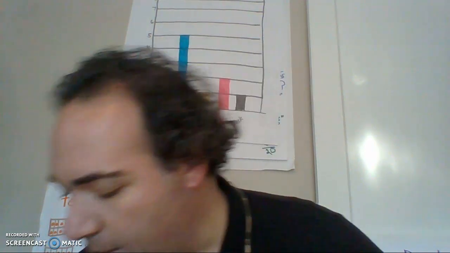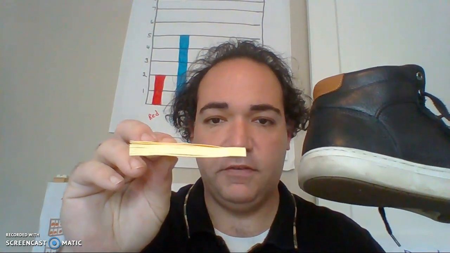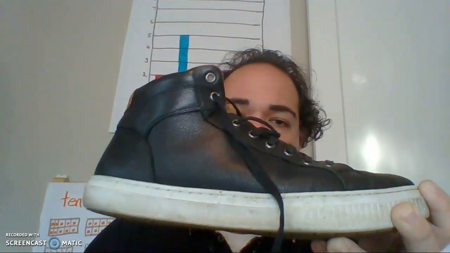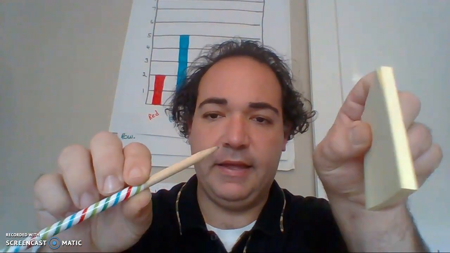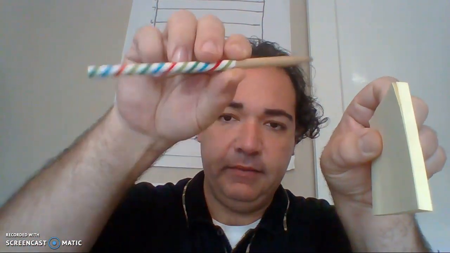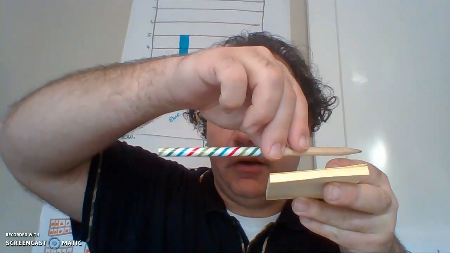But remember, when you're comparing the lengths of objects, okay, this is obviously longer than this, right? I can see the difference easily here, that this is longer. So this is shorter than this, okay? When I'm looking at the pencil, it is longer than my sticky notepad, okay? Right? I can compare that and see that that's longer.